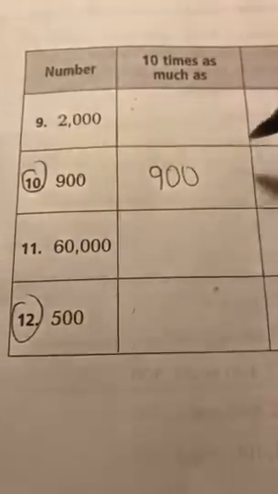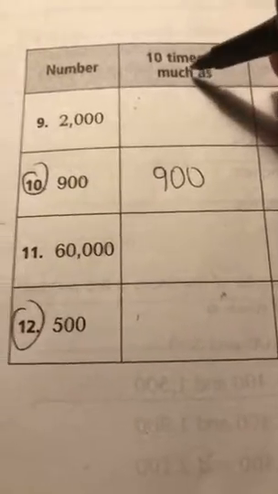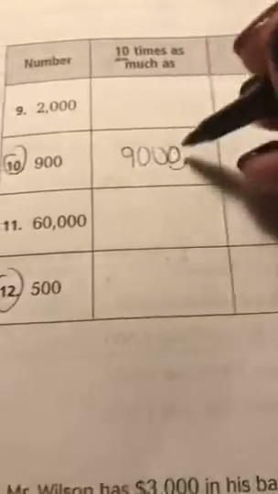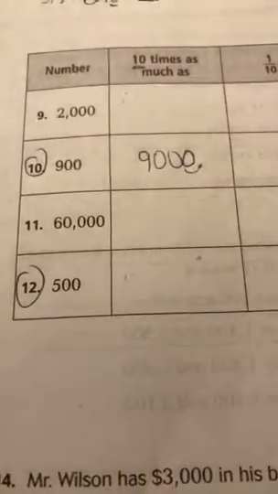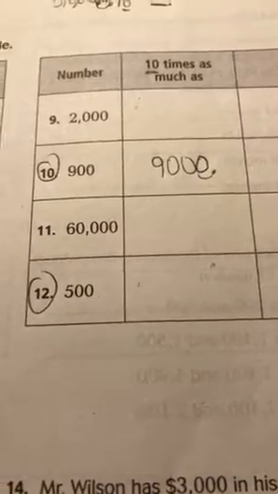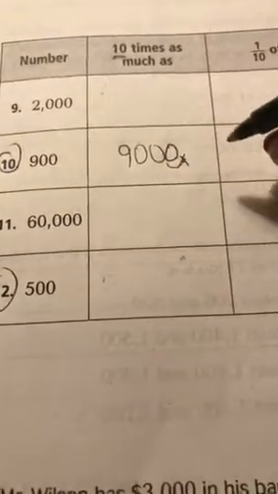So times 10, again, my original number is 900, so I'm going to go ahead and write that in. And 10 times as much as, again, so I'm going to take 900 and multiply it by 10, which means I'm just regrouping, moving over one place value. 10 times as much of 900 now is 9,000. And unfortunately, I don't have an eraser, but you would drop that decimal.